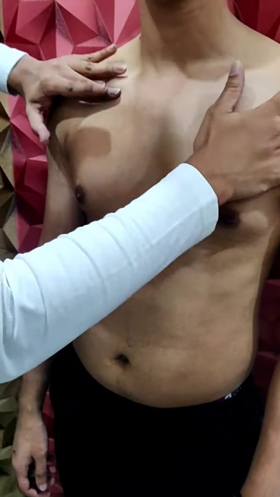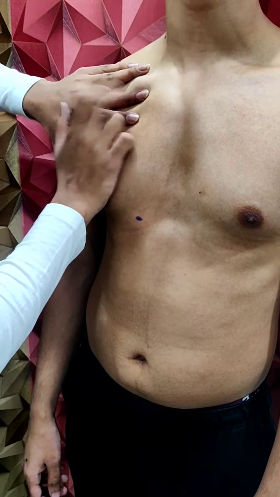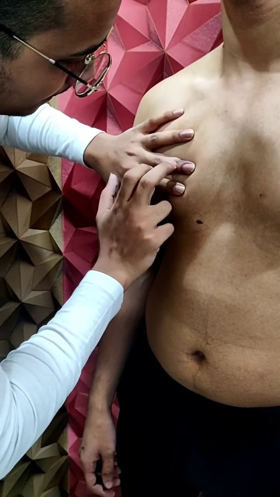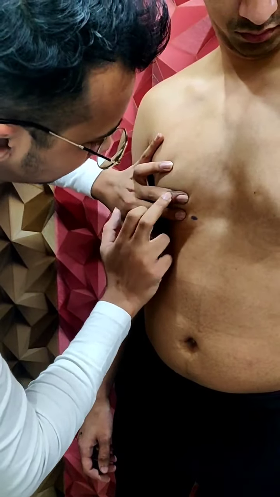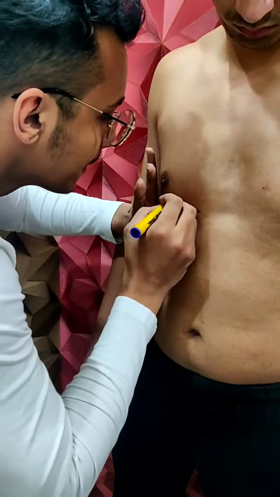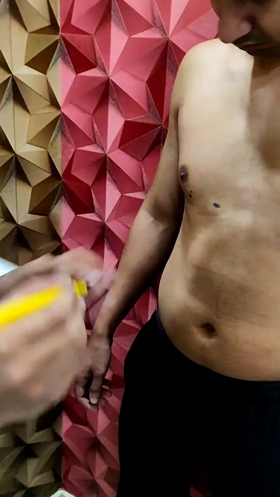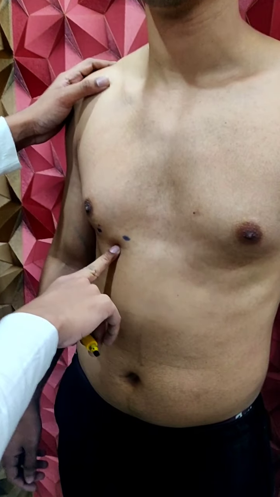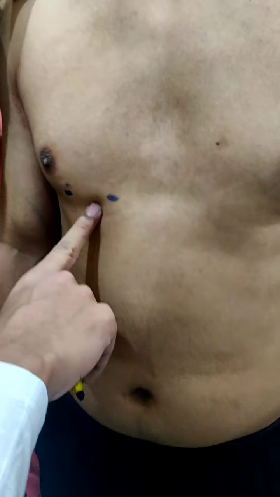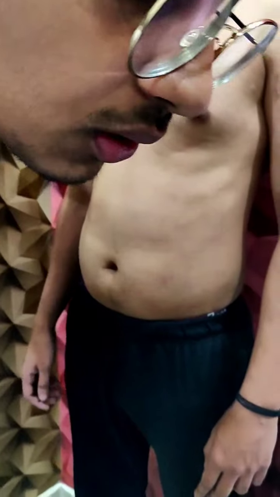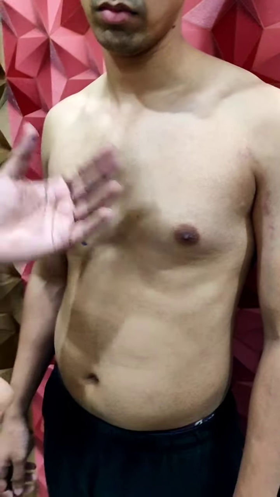Now we'll go to the mid-clavicular line. Is that an attenuated sound? This is the 6th intercostal space, the 6th rib. We can't determine the margins of the left lung because it is behind the heart.